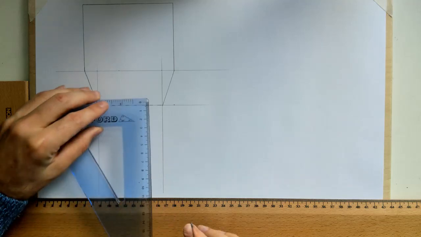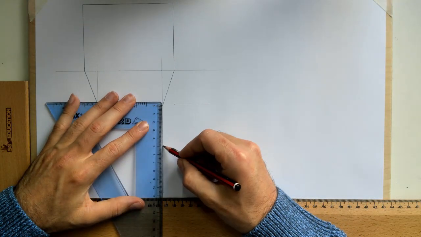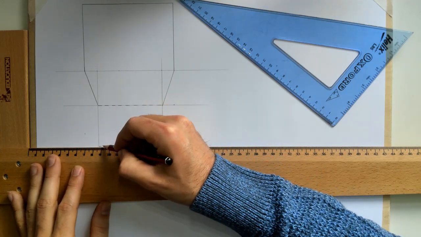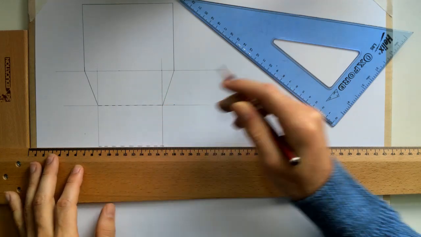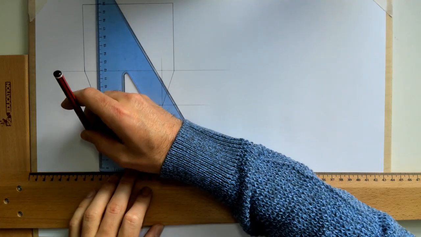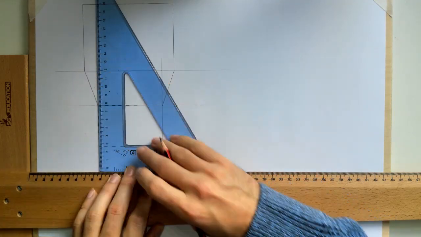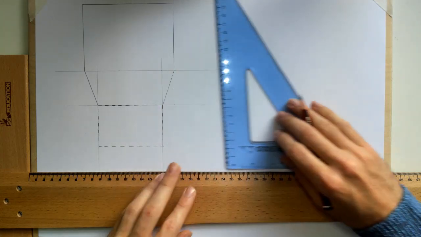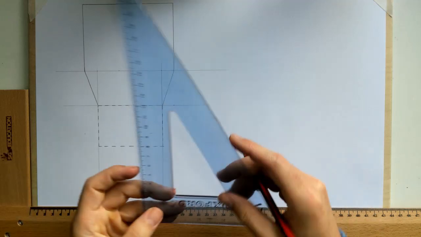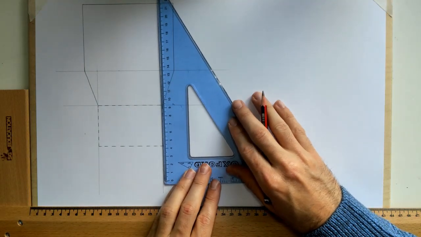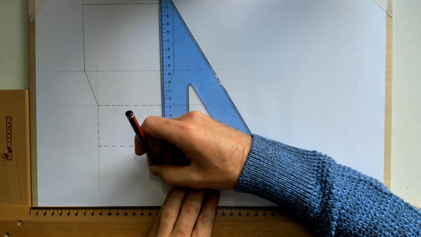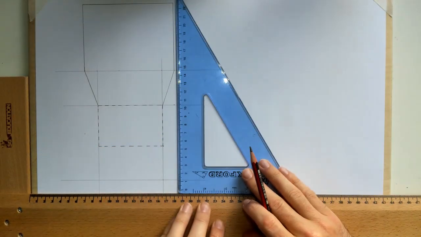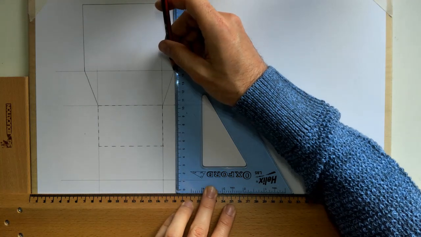Distance down for the base then is 50. Okay, distance down at the bottom then is 42. I'll draw a light construction line to begin with, and it'll be the exact same as the top, so I can bring down that line there.